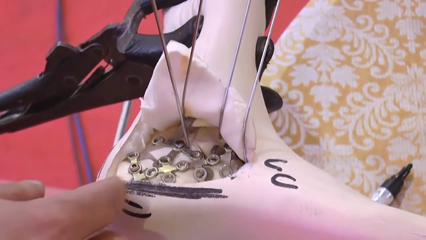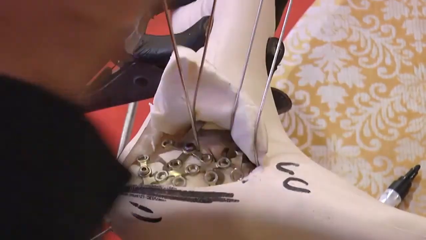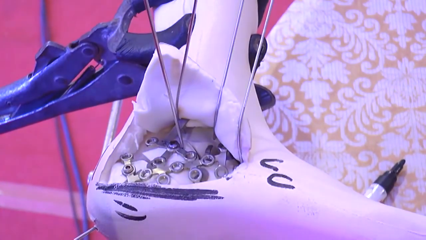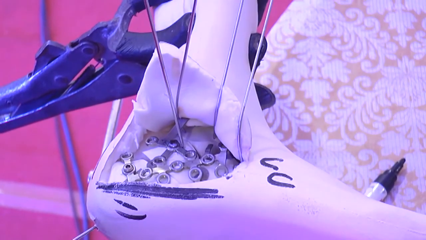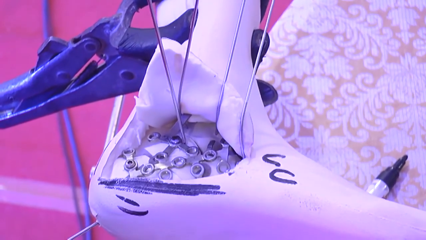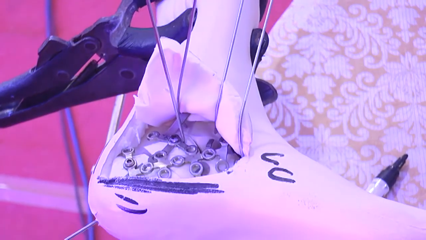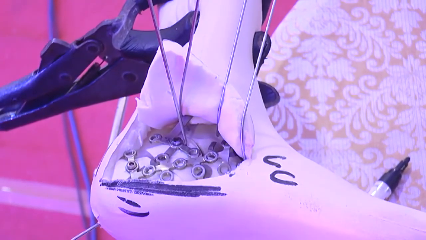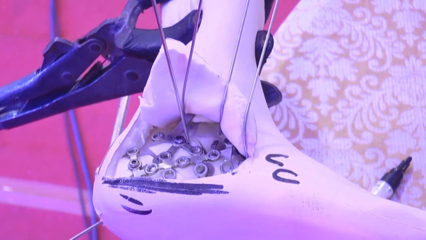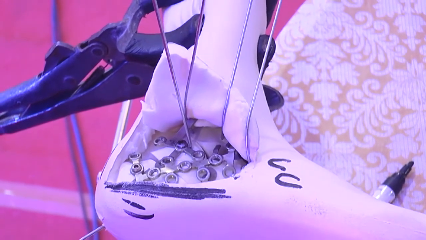And then in the end, obviously, give a good wash and do a very good closure. I generally prefer to put a drain in all calcaneal fractures. Some people may disagree, but I've seen a lot of difference when you do not put a drain versus when you put a drain. A negative pressure drain, a Romovac.